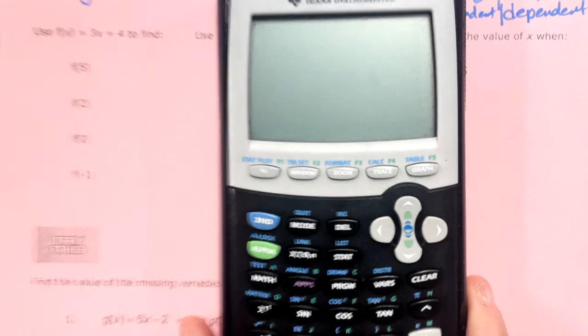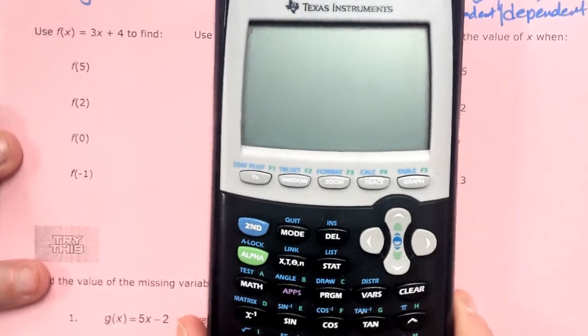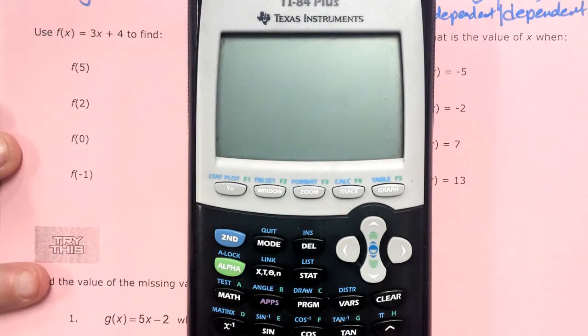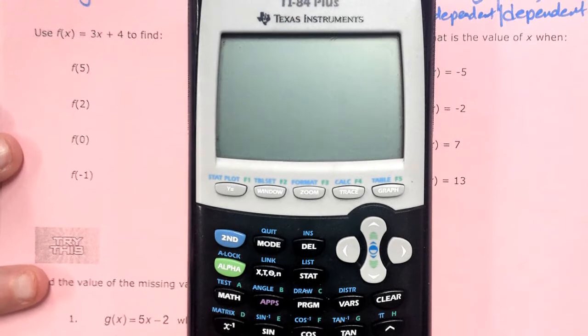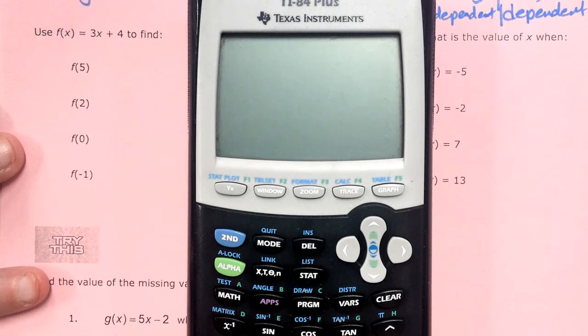Okay, so I'm going to very quickly walk through how we would use our calculator to put in an equation and look at a list of values. For those of you who are like, but I don't want to use my calculator, I don't care. You are responsible and expected. The state of Texas expects you to be able to use this calculator, so you need to get it if you don't have it already. Okay?